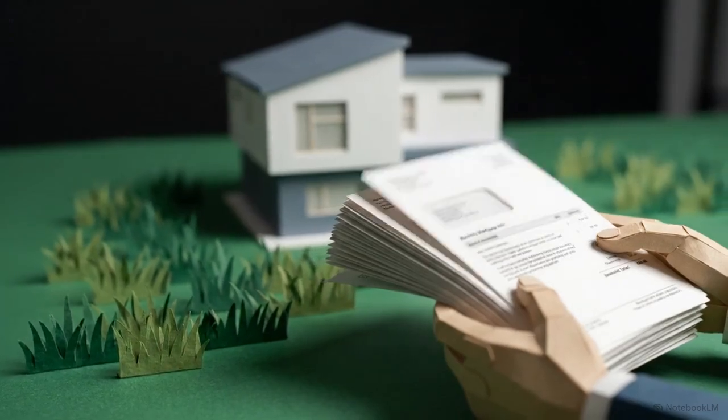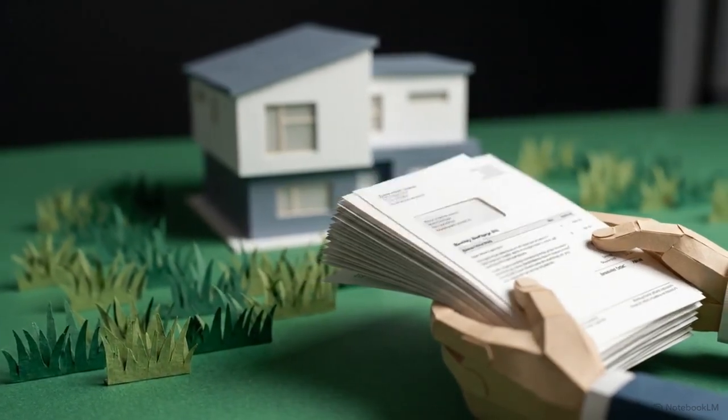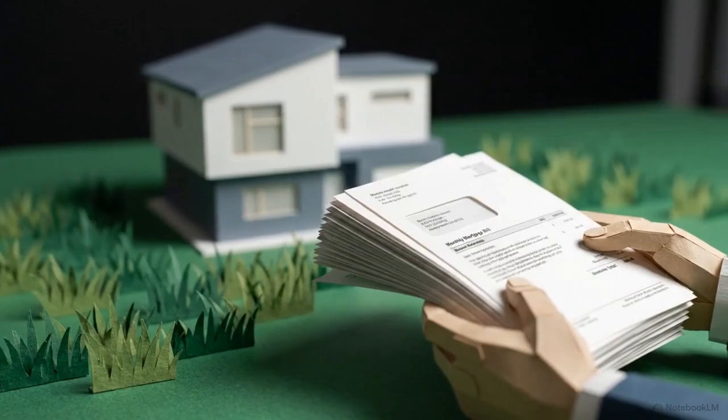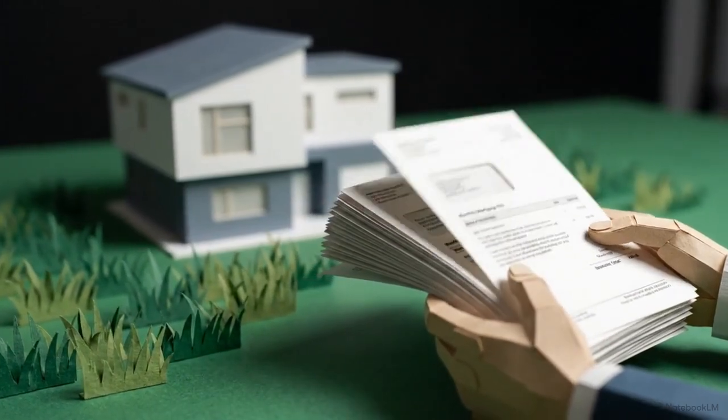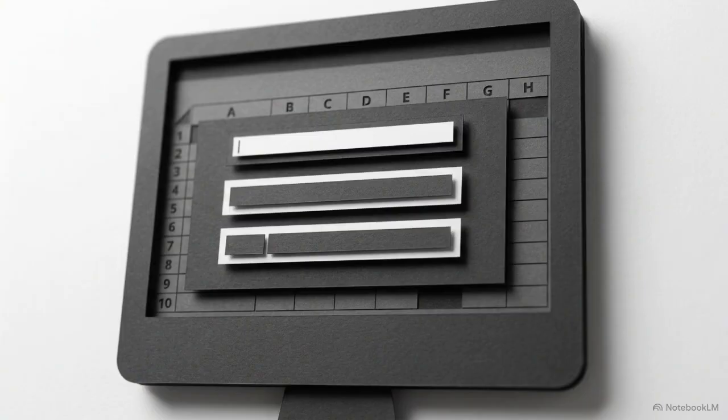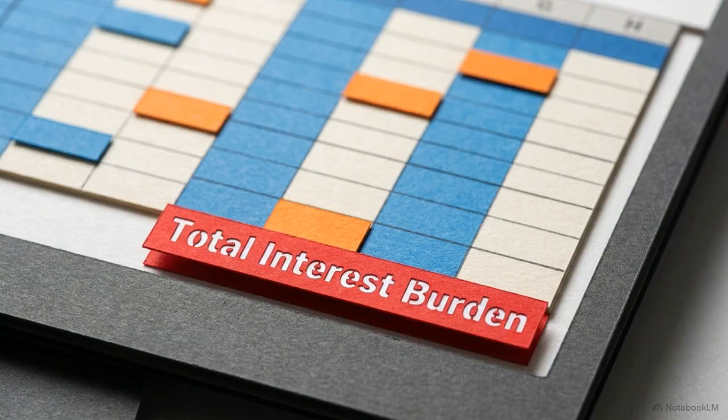Take a standard 25-year home loan. By the time you make your final payment, the interest paid often outweighs the cost of the house itself. This calculator shows a very common scenario. You take a loan of 40 lakh rupees at an 8% interest rate for a 25-year term. Look closely at the total interest output, a staggering 52 lakh rupees.